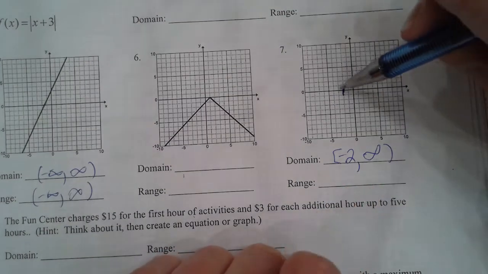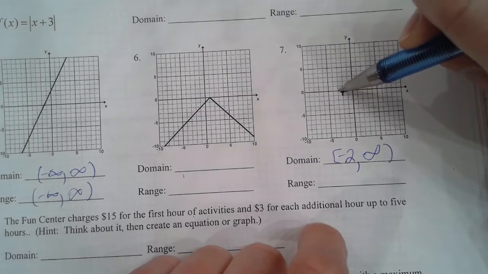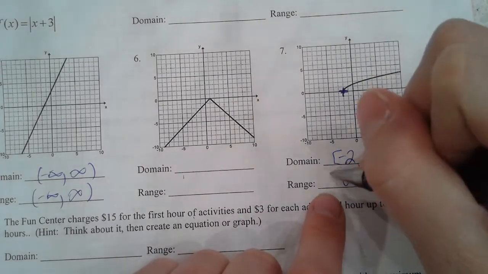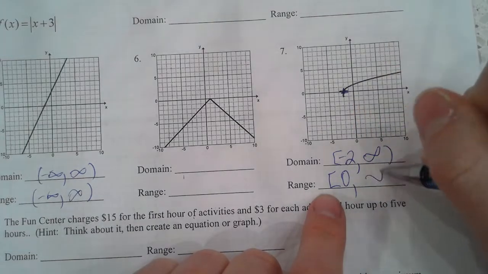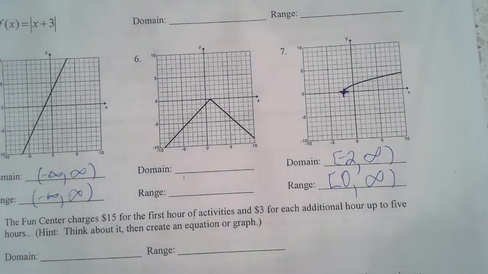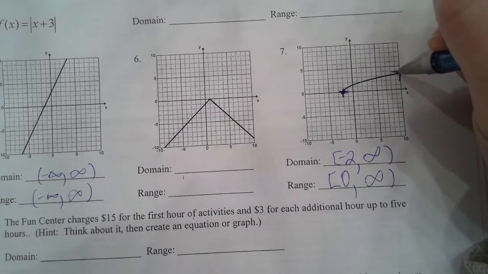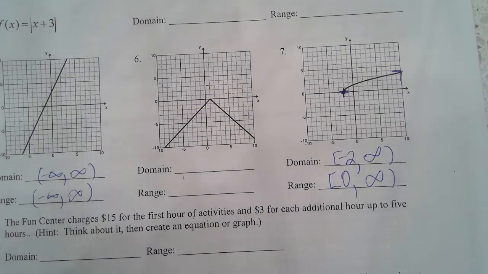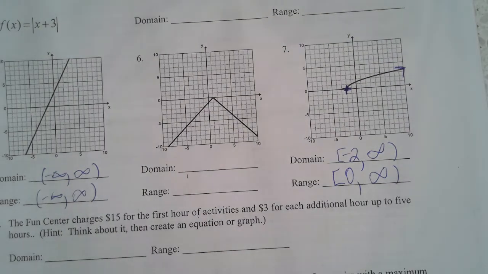Now, the range. The furthest down this guy is going to go is here on this axis, which is 0. Again, it touches it, so we need a bracket. The furthest up it goes is also infinity, so parentheses. So you assume, even though there's not an arrow here, that it's going to continue to go, but here it doesn't go because it just stops. There is no other information about it.